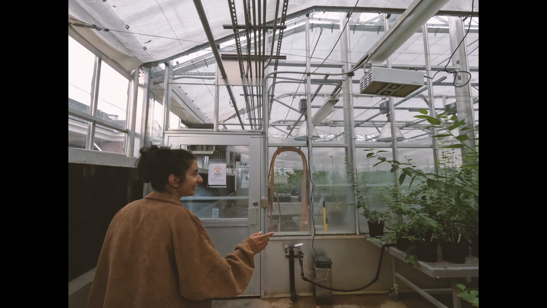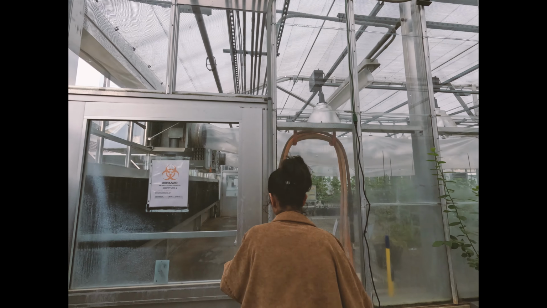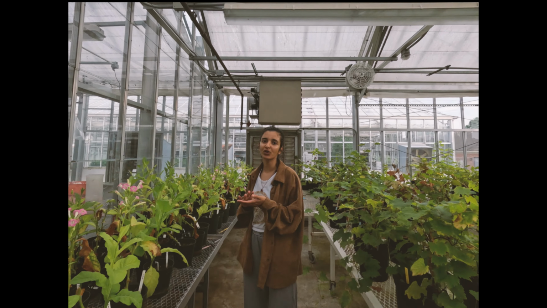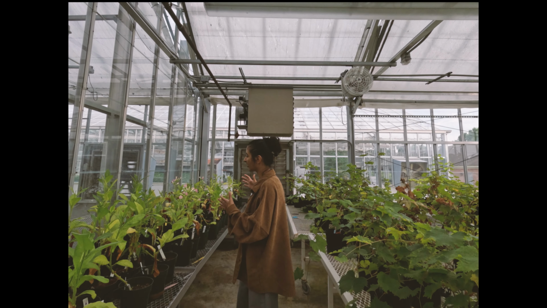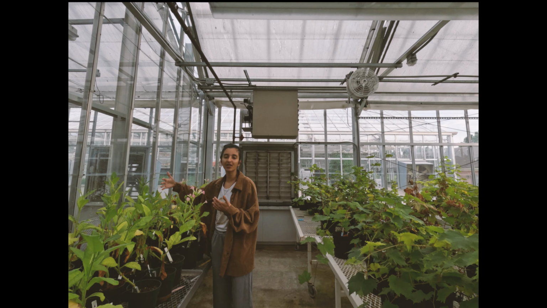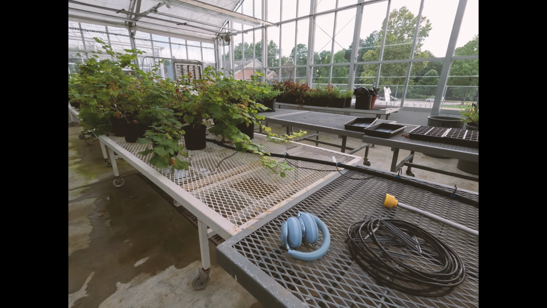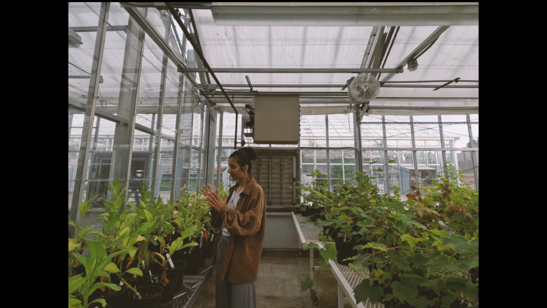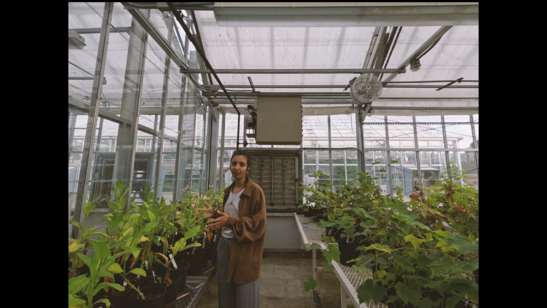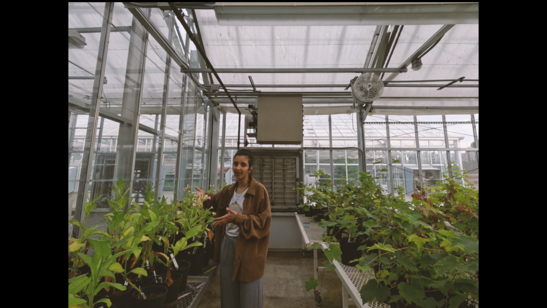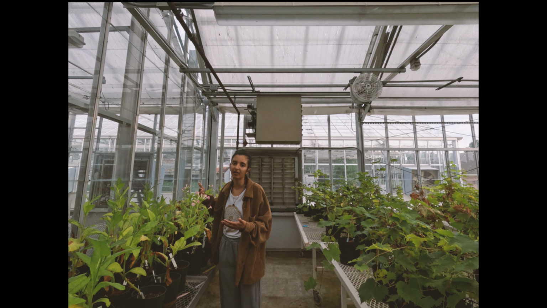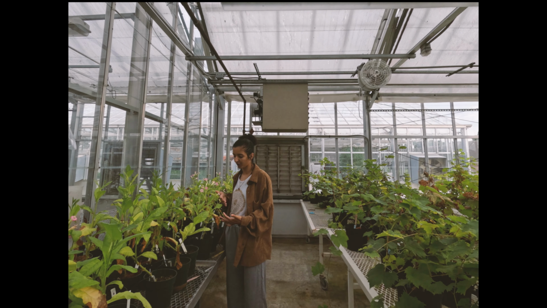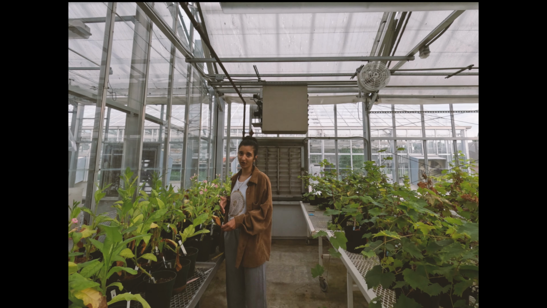So I start with control plants that are just normal plants. I have not treated them with anything. And then there are two sets. One set is where I inoculate them with bacteria, and the other set is just calcium. So it's plant plus calcium plus bacteria and just plant plus calcium, so that I can compare if the pathogen is doing that or if it's just calcium toxicity.